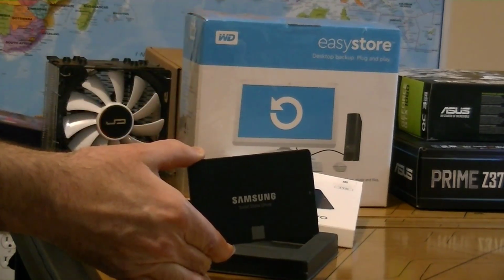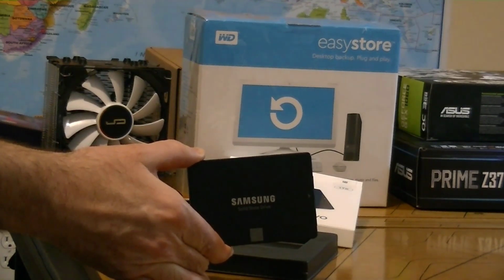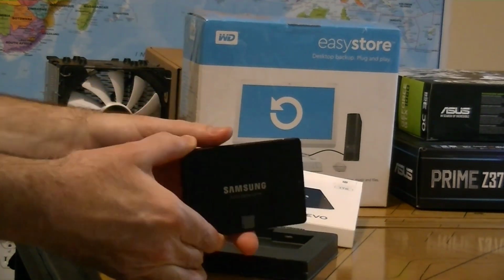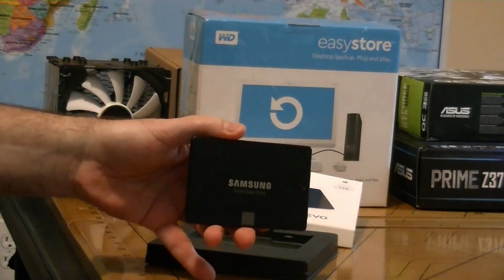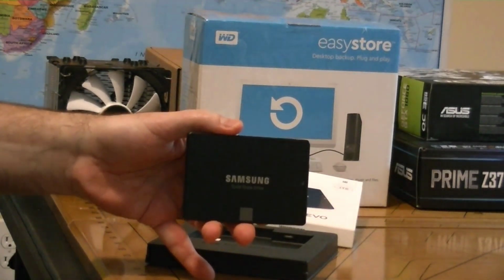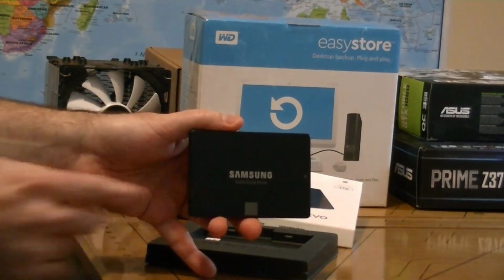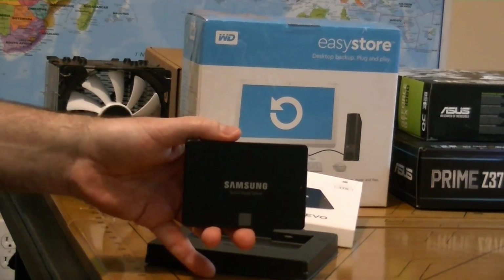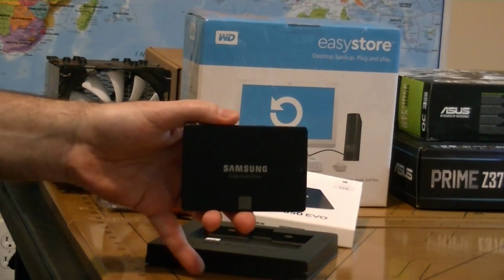Similar kind of memory chips to what you might find in a pen drive or a USB thumb drive, except the chips here are much, much, much faster and much more expensive. So this is our SSD. This is what we're going to install our operating system and most of the programs on.